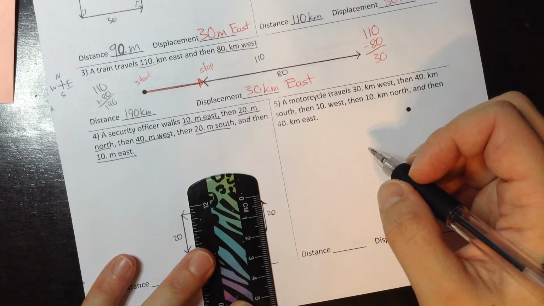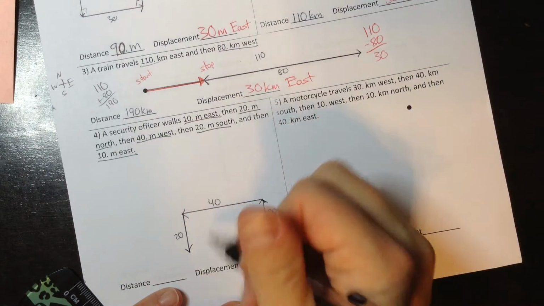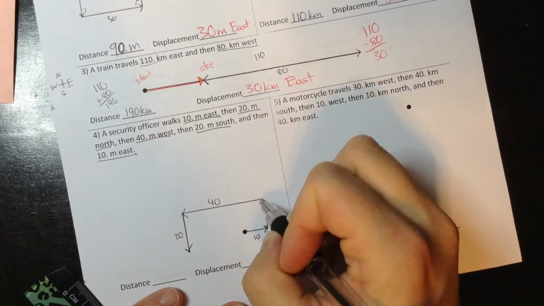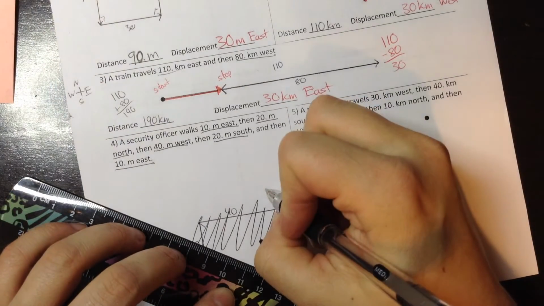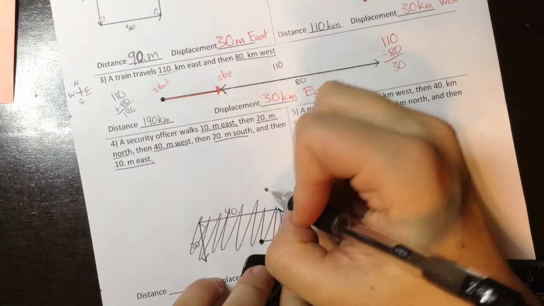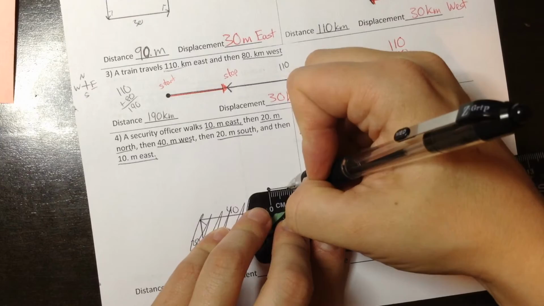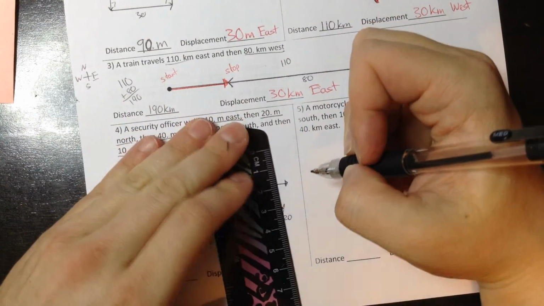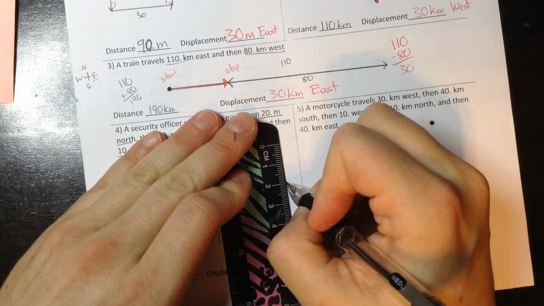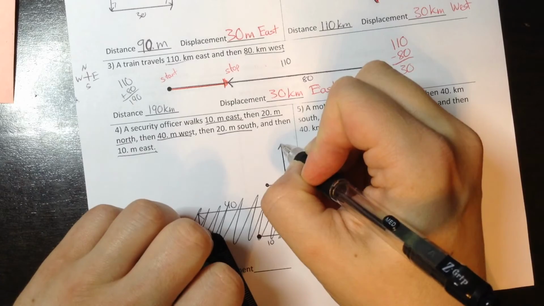I measured that one wrong, didn't I? Yes, I did. Alright, so I just realized I made a mistake on that one. This one was supposed to be longer, so I'm going to start over. I didn't measure right, so pay attention to your measurements. I was going too fast. If you don't draw it to scale, then it's not going to make much sense. For the 20, I only did 1.5 centimeters instead of 2 full centimeters like I should have. So it didn't work out right.